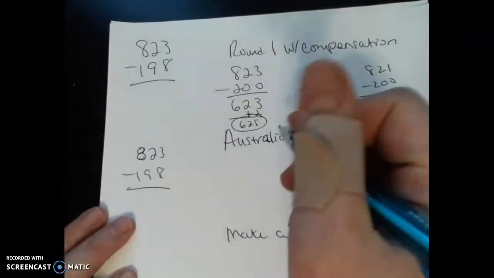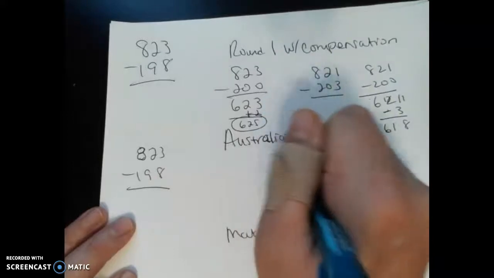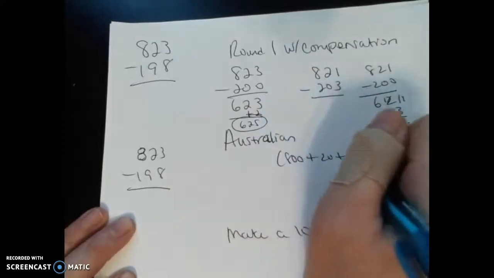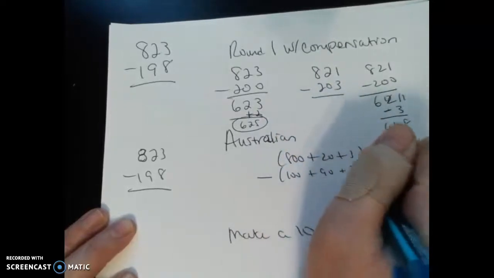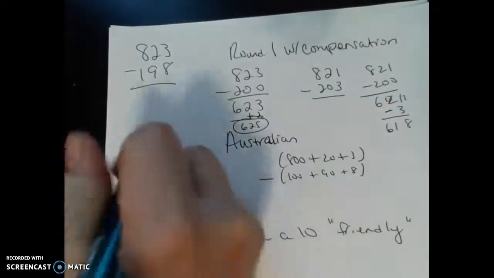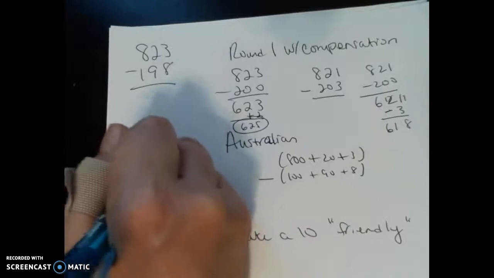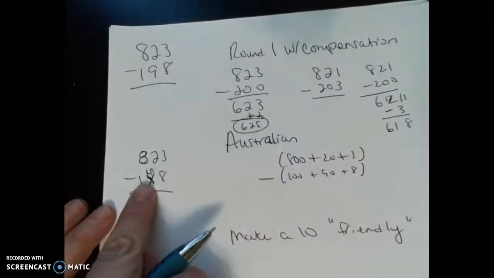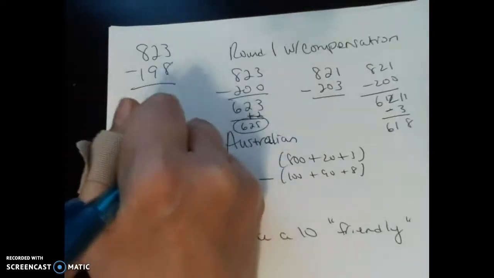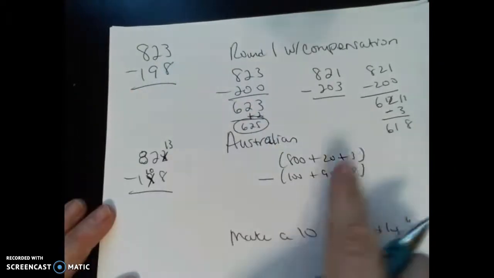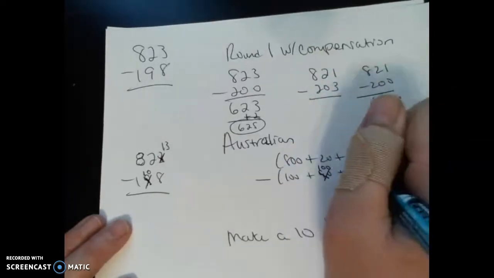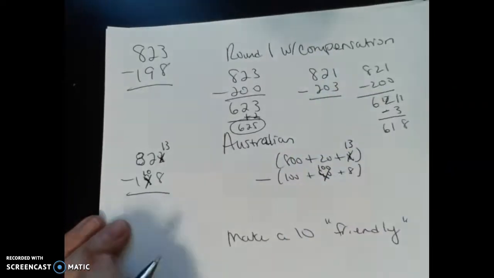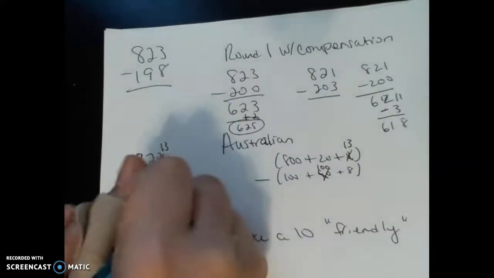All right, the Australian method is when you truly do borrow, and I'm going to write this off to the side just in case this helps some of you. So I can't take 8 from 3, so I literally borrow another $10 bill, and basically when I borrow a $10 bill, I get 13. So what I do is I go in debt another 10, so this becomes 100, and I give myself 10. 13 minus 8 is 5.